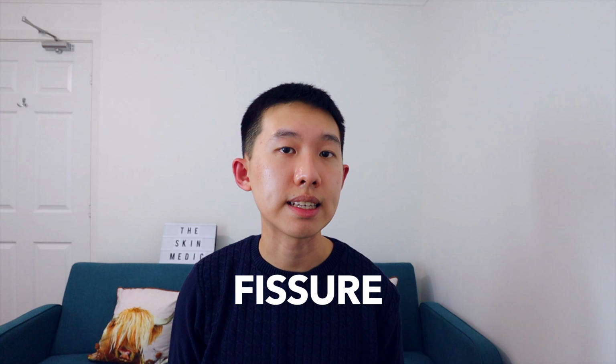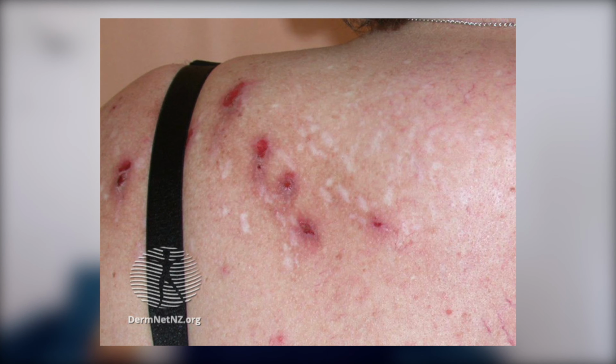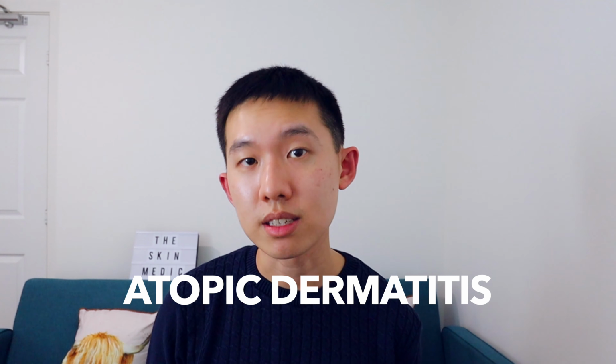A fissure is an epidermal linear crack that reaches the dermis, typically due to dryness. Excoriation basically means scratch marks, and it is a sign of pruritus. And lastly, lichenification means thickening of the skin with accentuated skin markings like the appearance of tree bark. And this is due to repeated rubbing as seen in atopic dermatitis.